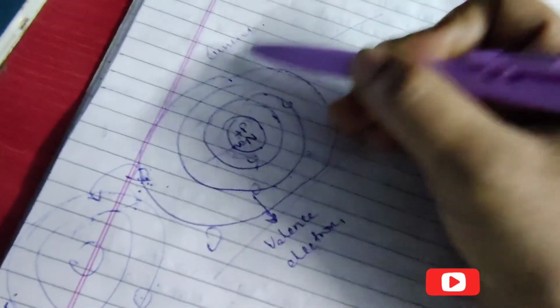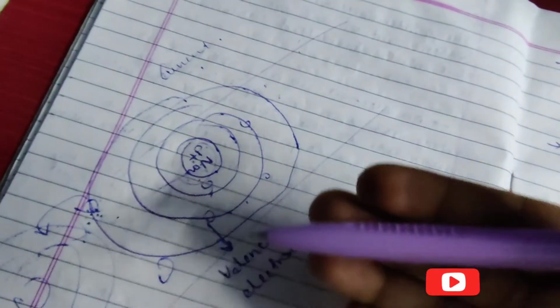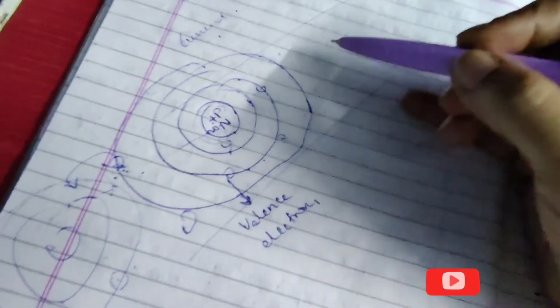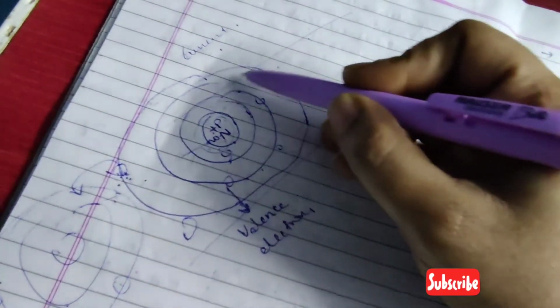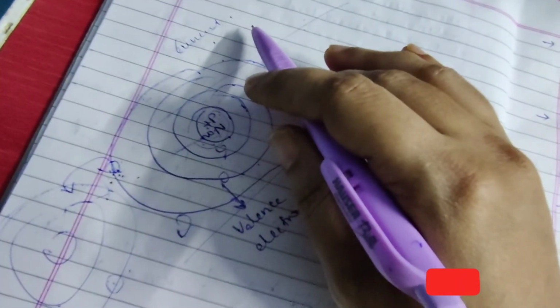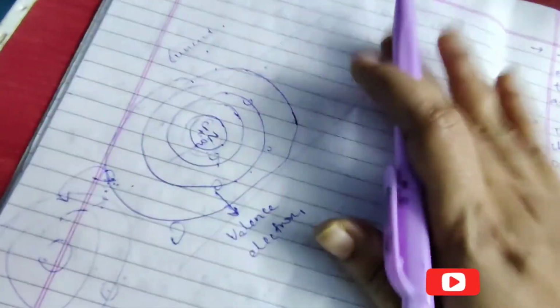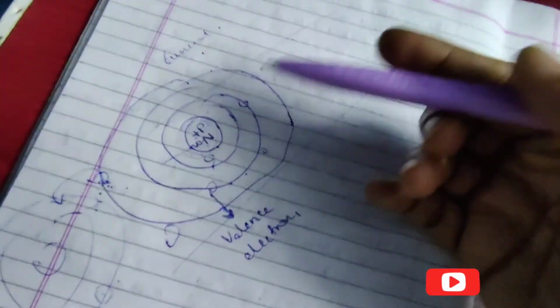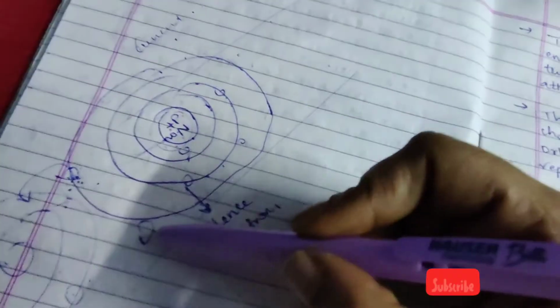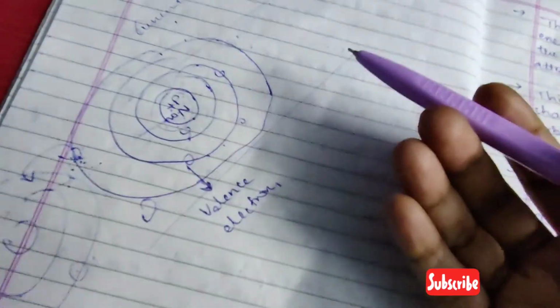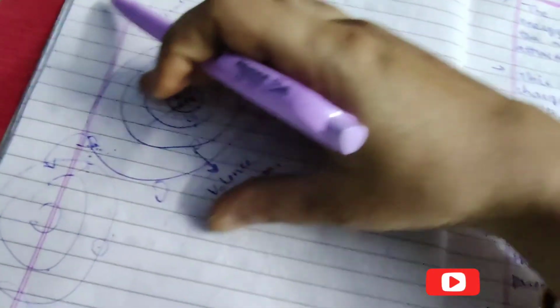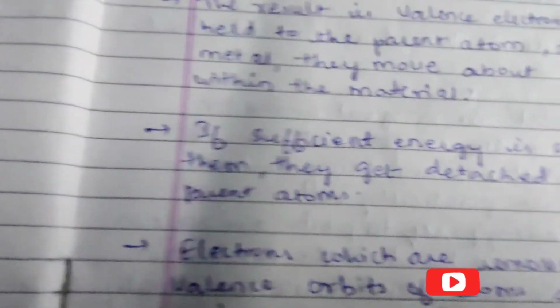Based on this current, we differentiate conductors, insulators and others. These freely moving electrons are maximum in conductors. In insulators they are not present, so they will not conduct. In semiconductors, based upon temperature, they sometimes act like a conductor or an insulator. I think that is the flow of electrons. Now coming back here.